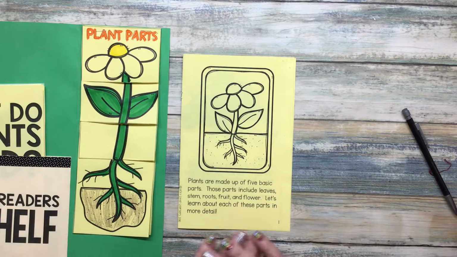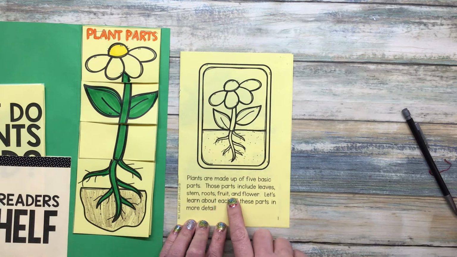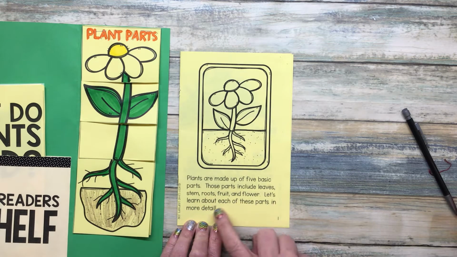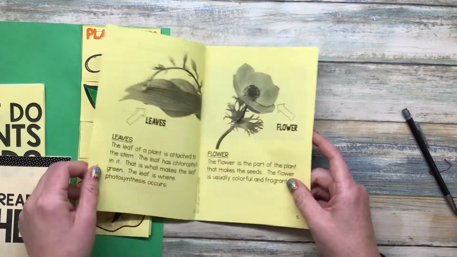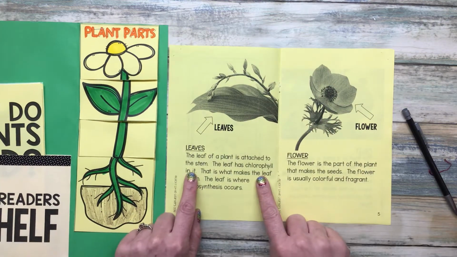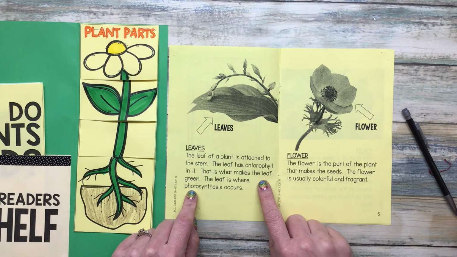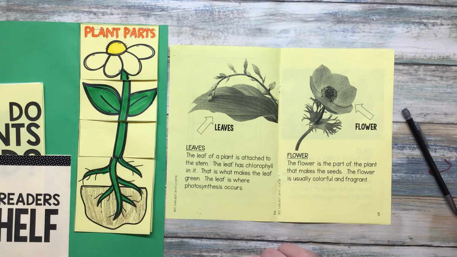Plants are made up of 5 basic parts. Those parts include leaves, stem, roots, fruit, and flower. Let's learn about each of these parts in more detail. Leaves. The leaf of a plant is attached to the stem. The leaf has chlorophyll in it. That is what makes the leaf green. The leaf is where photosynthesis occurs.